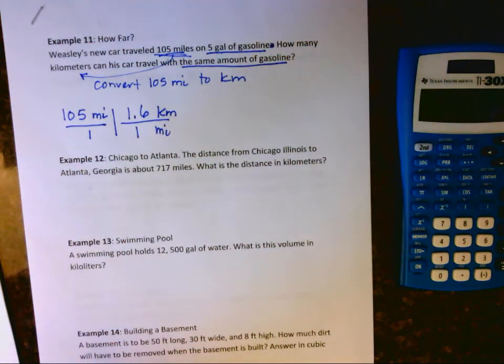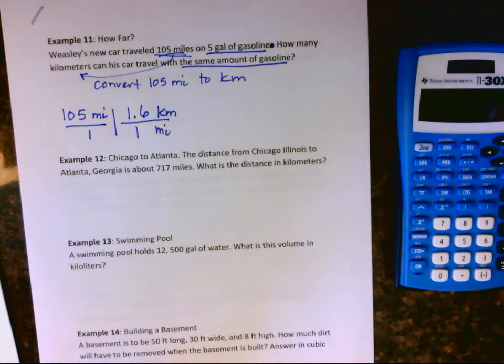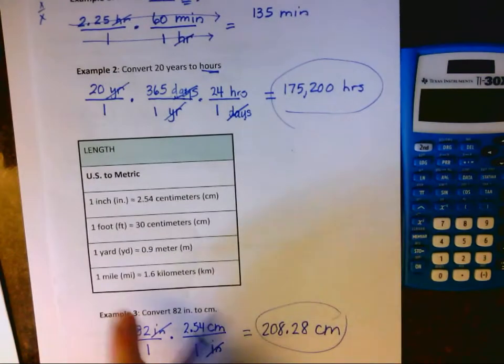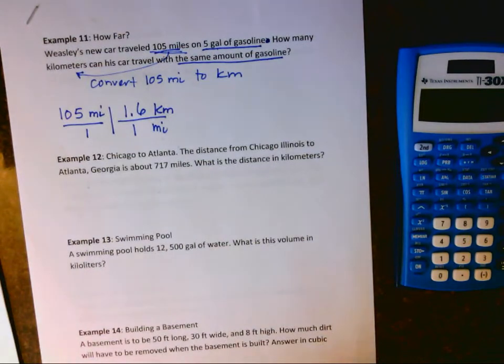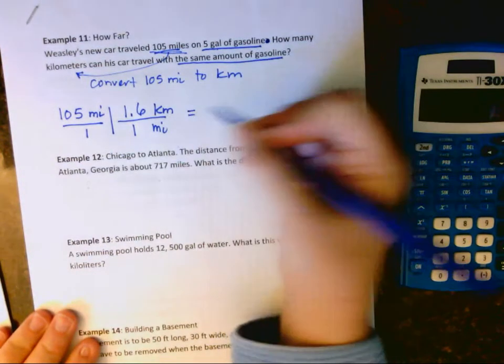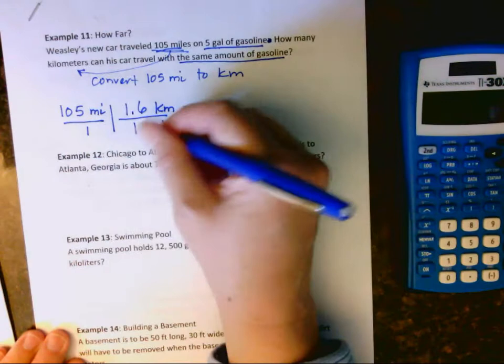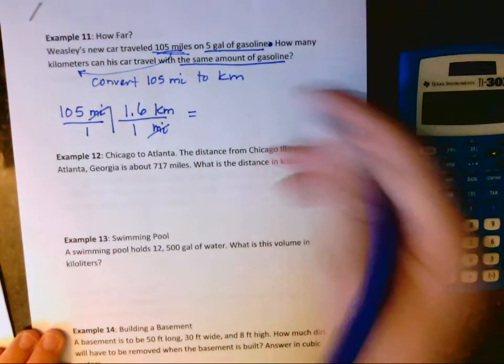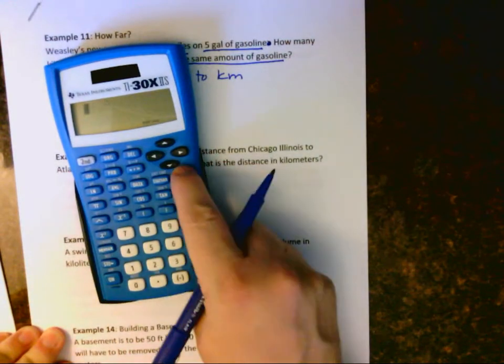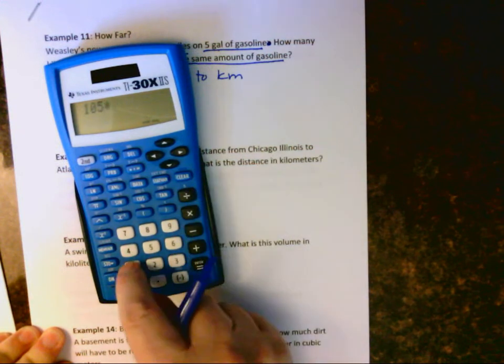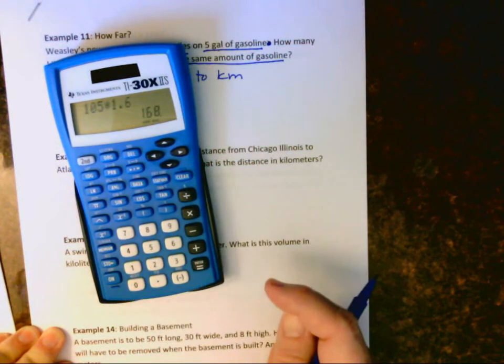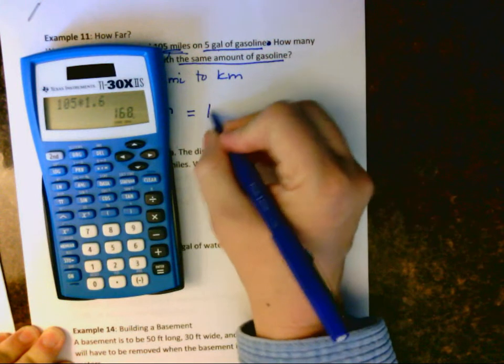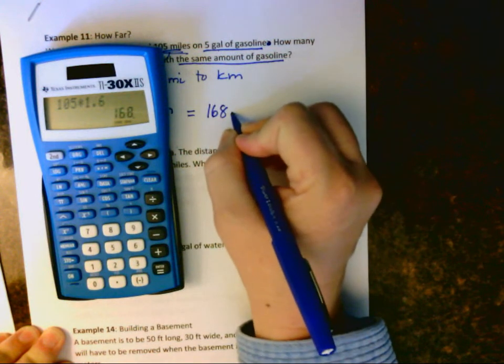And that was one of my early tables. Let's see if I can see it and put it up here in front of you. Yeah, it was way back here. 1 mile is 1.6 kilometers, okay? So I may not be showing you all of these. I'll just look and tell them to you. Okay, so I multiply across the numerator, and I take 105 and multiply that by 1.6, and that gives me 168 kilometers.